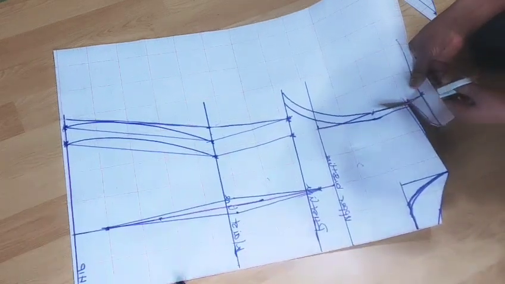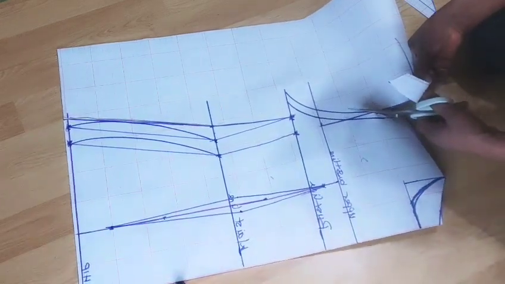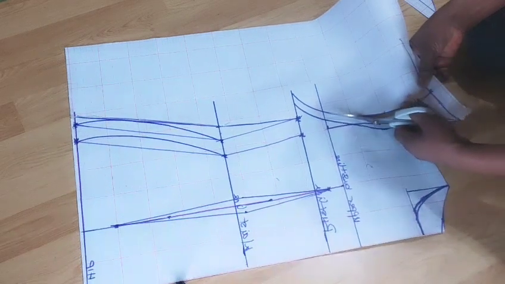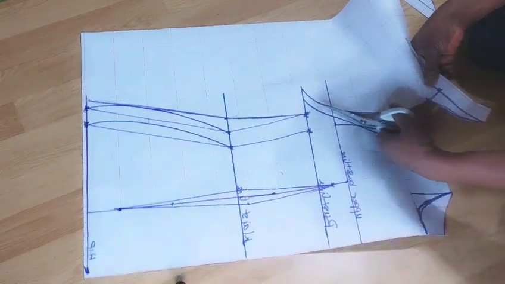You have to be careful when you're cutting, because what we are doing now is cutting out the back first.